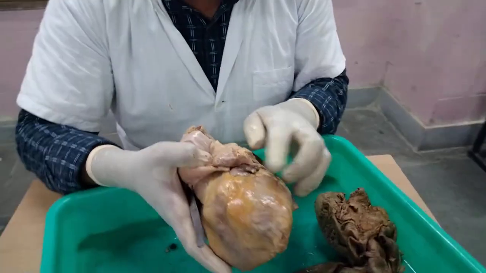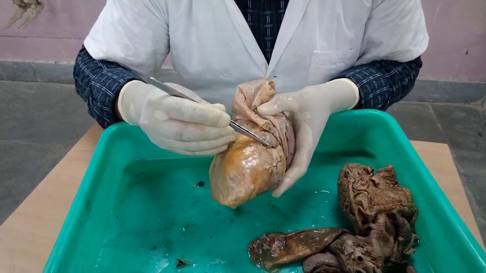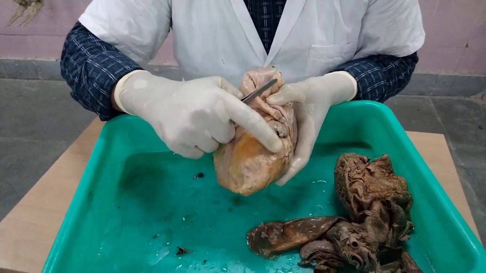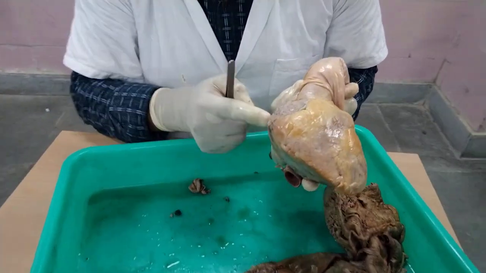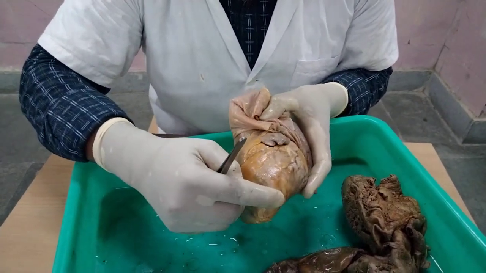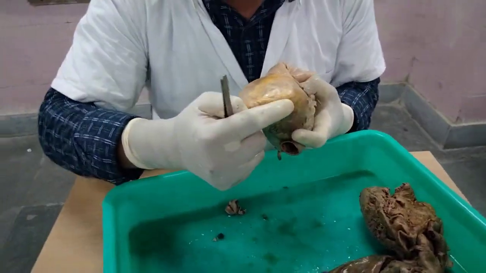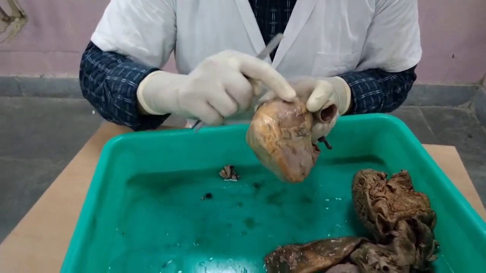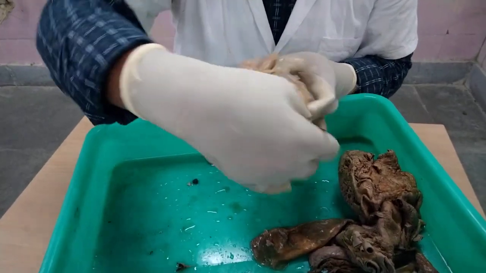Next, another ill-defined left border starting from the left auricle up to the apex with convexity towards the left. So, 3 borders: one is right border, one is inferior border and one is left border. There is an ill-defined border, a continuation of the inferior border, and this ill-defined border separates the left surface from the diaphragmatic surface.